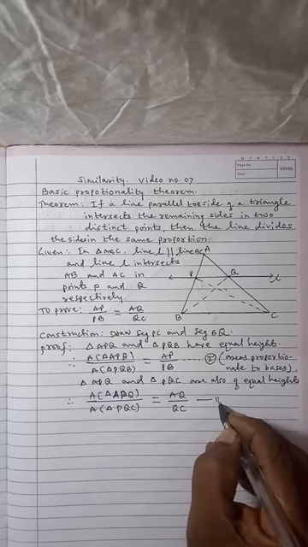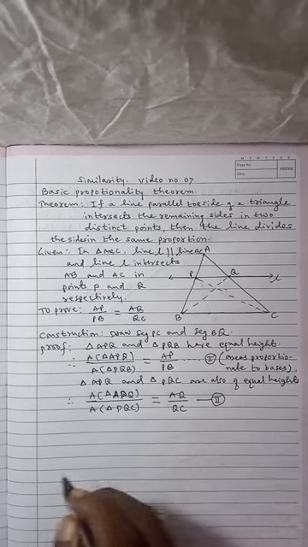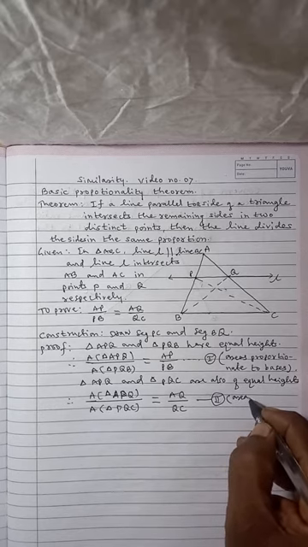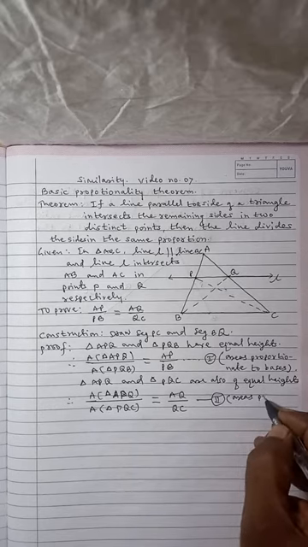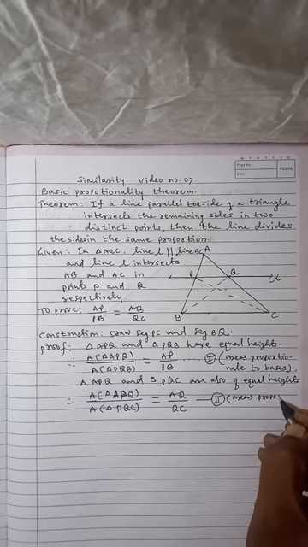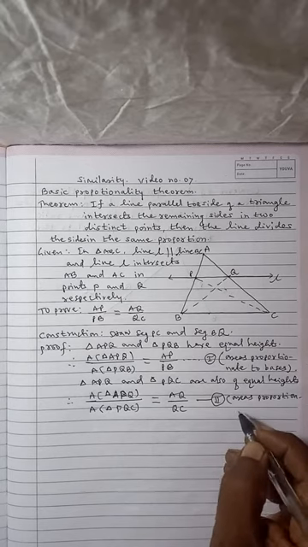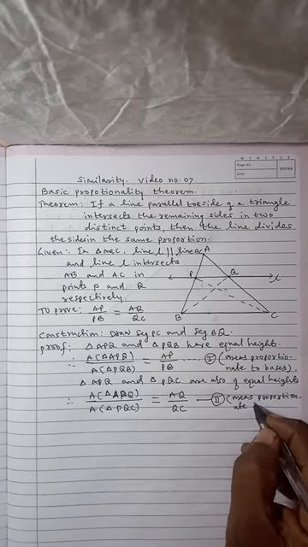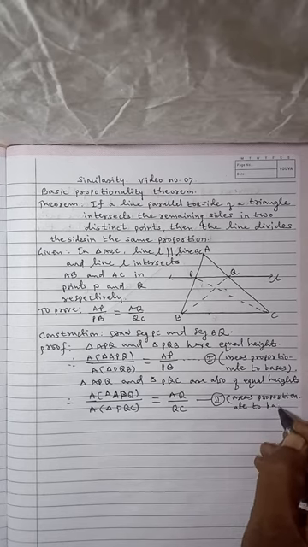This is result number 2. Reason: areas are proportionate to bases.